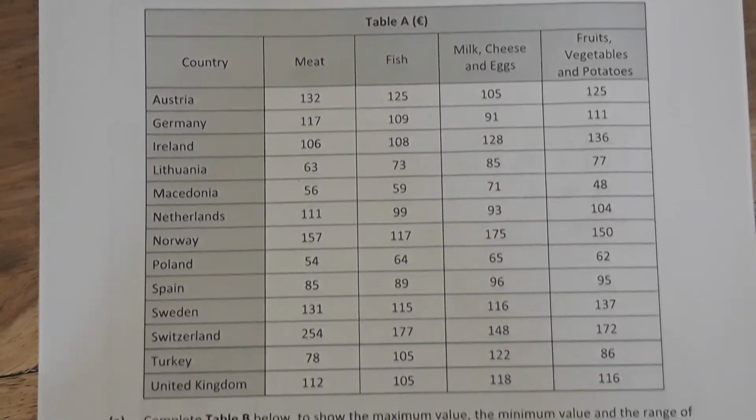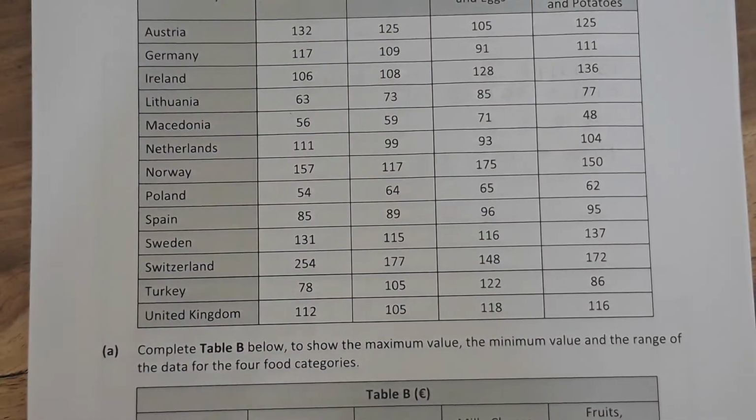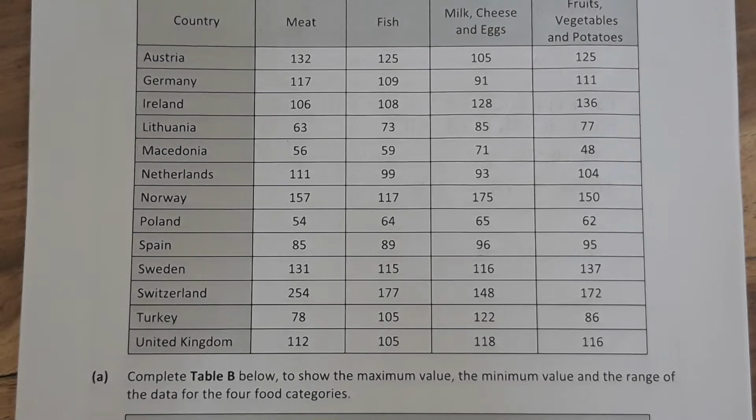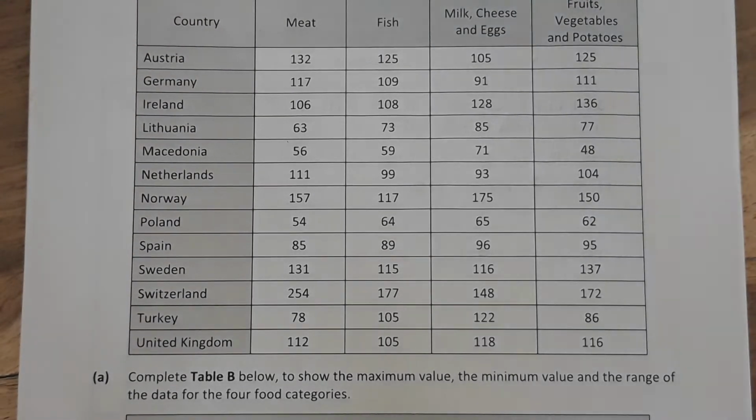Okay, now the question you're asked is complete table B below to show the maximum value and the minimum value and the range of the data for the 4 food categories. So the maximum value, they just want to know where's the most expensive, the minimum value, where's the least, and then the range is you subtract one from the other. So let's have a look here at what we have.